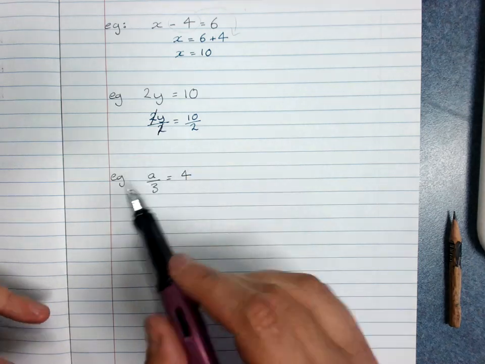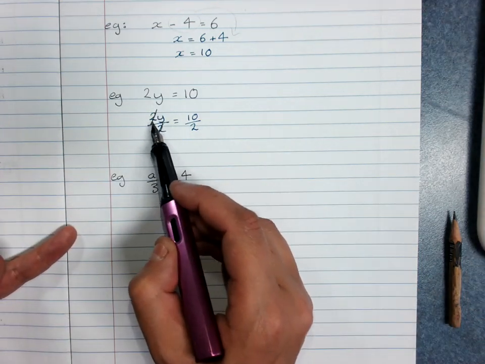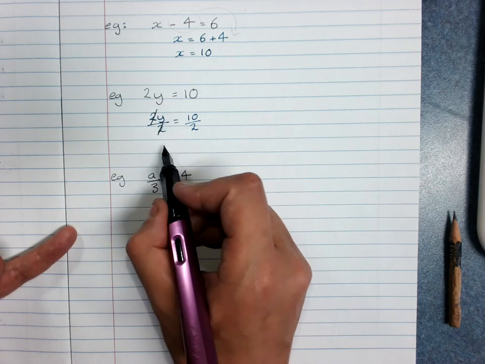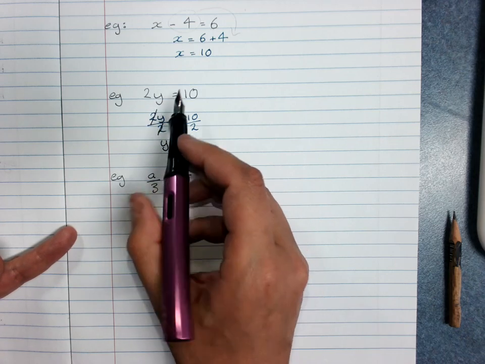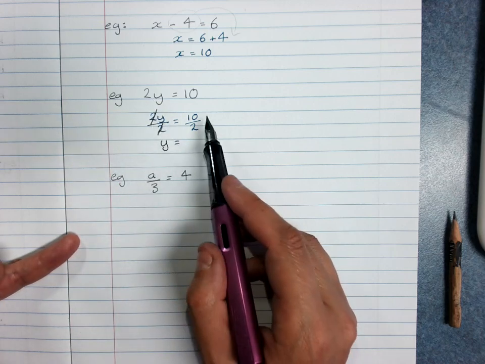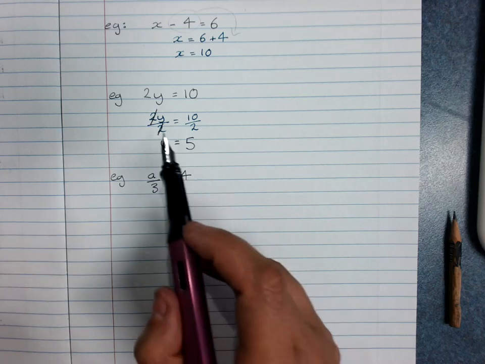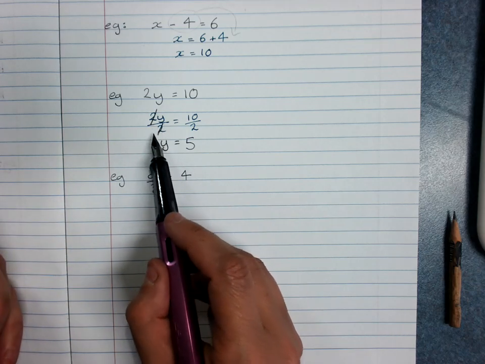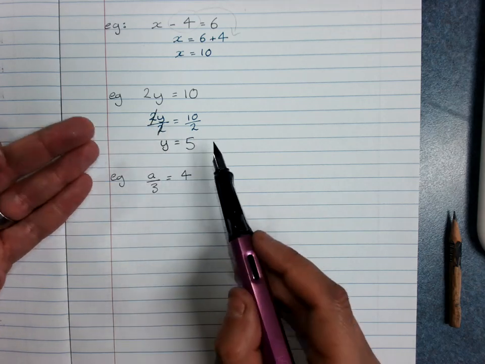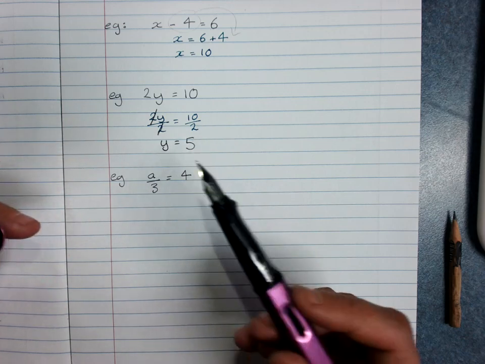The whole point every time we do this is it will cancel out the number that's there and leave me with just y. 2y divided by 2 is y. 10 divided by 2 is 5. So I looked for what was done to y, and I did the opposite to both sides to get y equals 5.